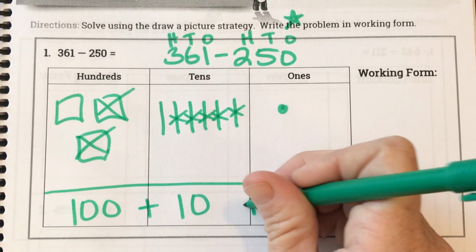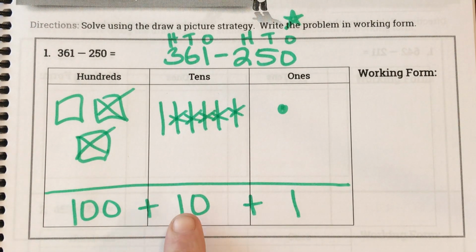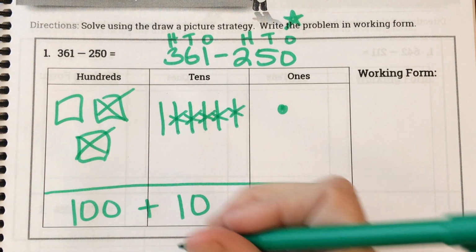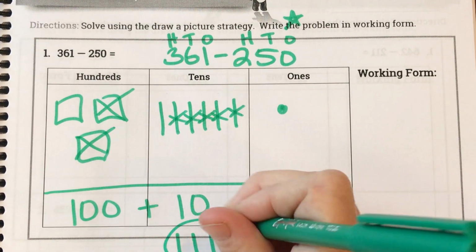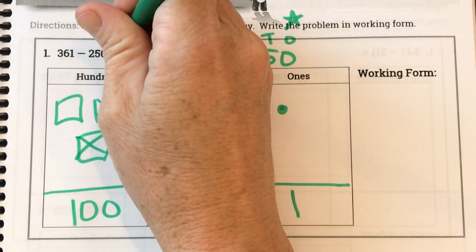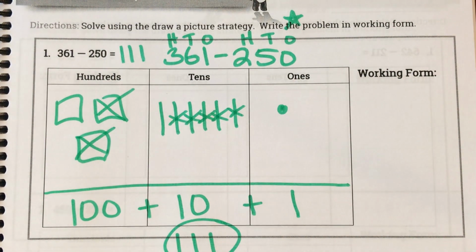So in expanded form, we have 100 plus 10 plus 1. Now when we squish that back to standard form, 10 and 1 make 11, so we have 111.